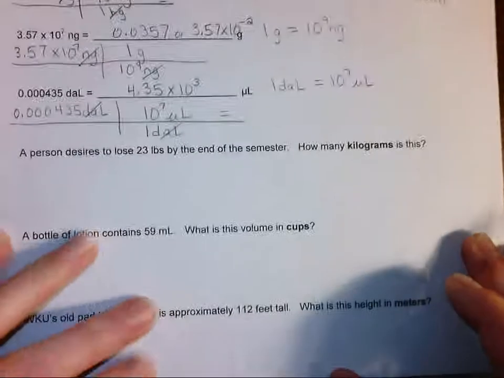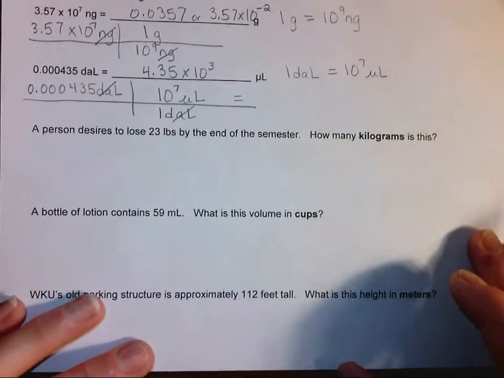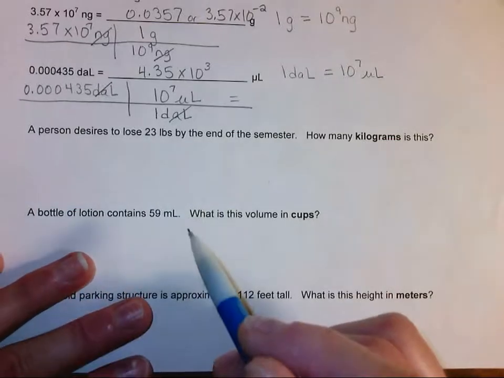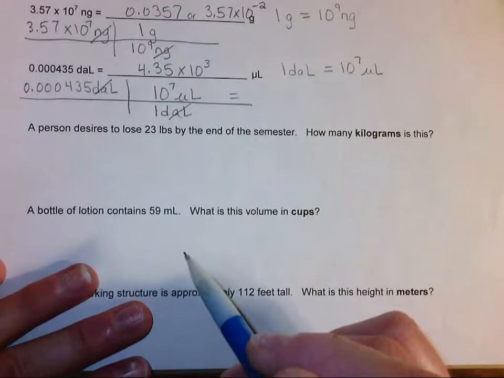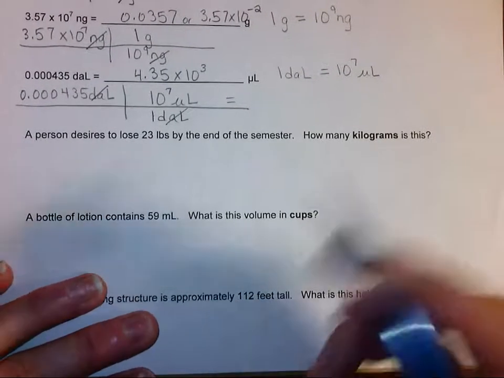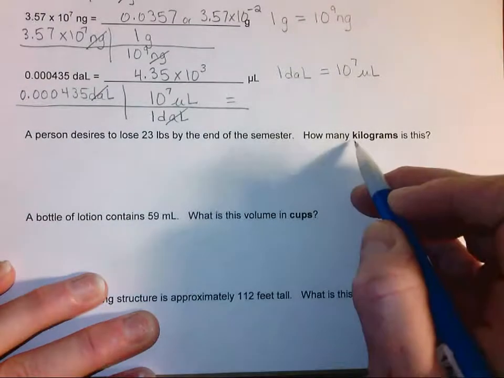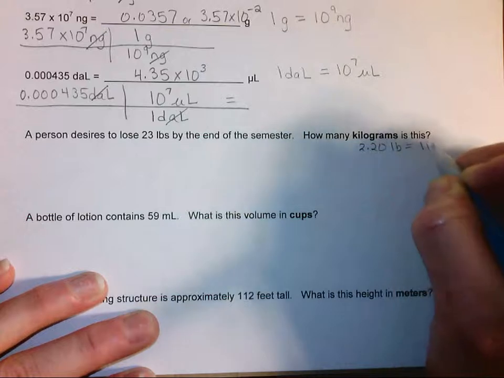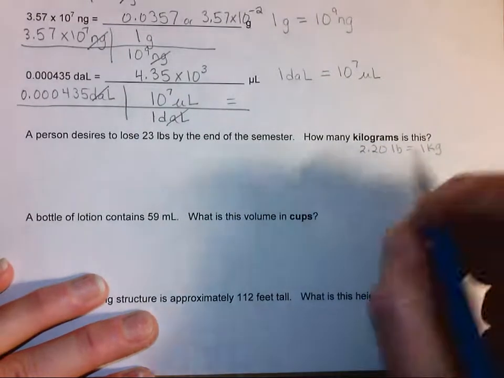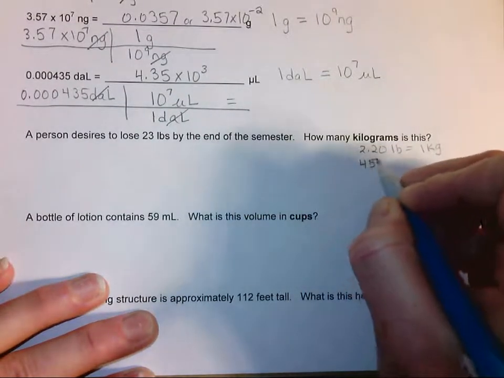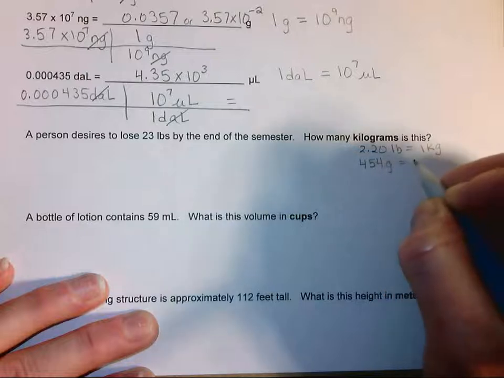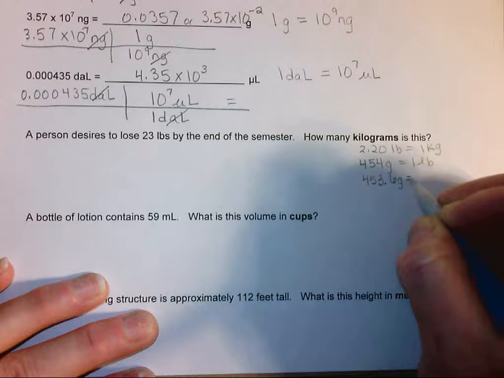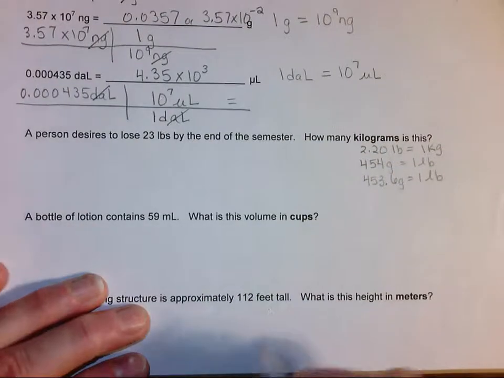Now let's do some dimensional analysis problems that may or may not include metric conversions. The principle is the same. We have conversion factors that we have learned. Some of you know a conversion between pounds and kilograms. Some of you know that as 2.20 pounds equals 1 kilogram. Others of us know 454 grams equals 1 pound. Still others of us know 453.6 grams equals 1 pound.